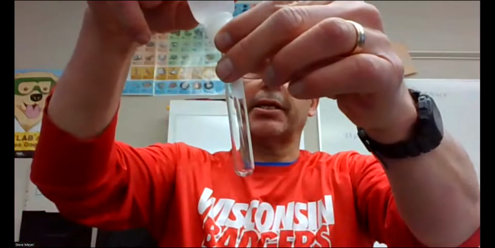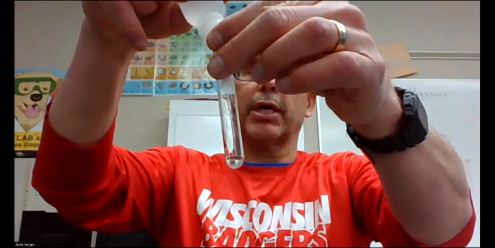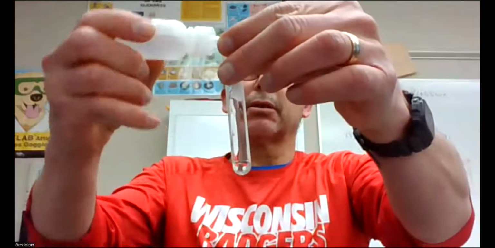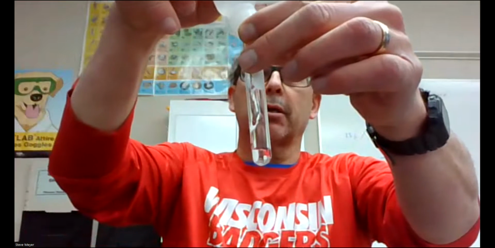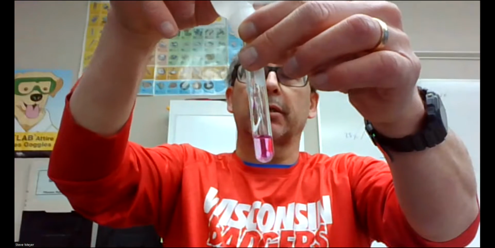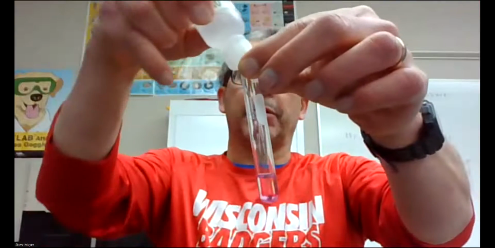I'm going to put in the HCl. Nothing's going on. But I put in the base, NaOH, and notice it's getting that pink color. I could drop a little more base there and get a pretty strong pink color. I think you can see that on the backdrop right there. So again, it neutralizes and forms water, and you don't see anything.